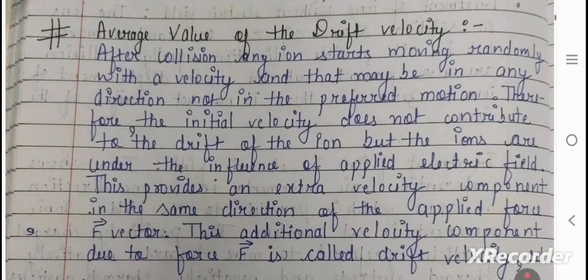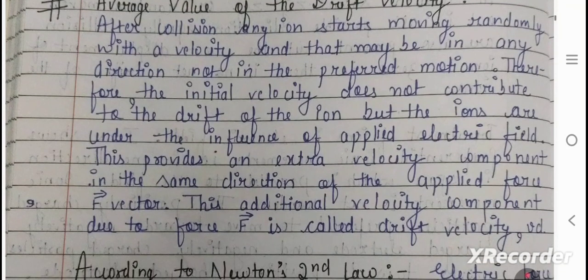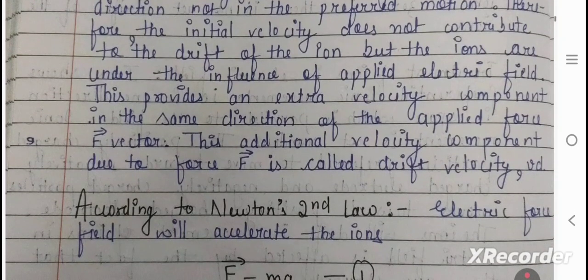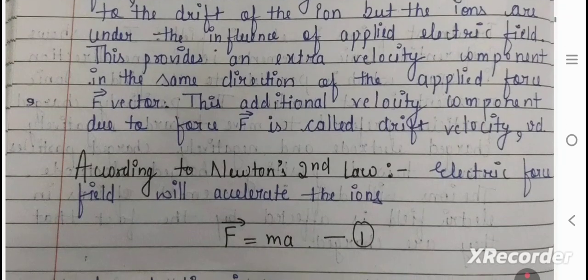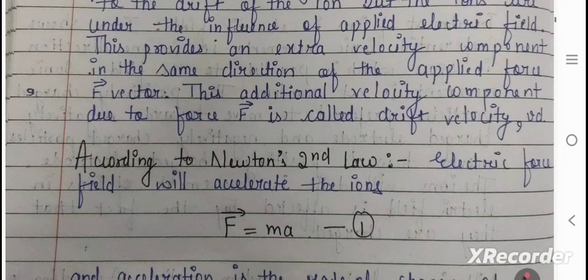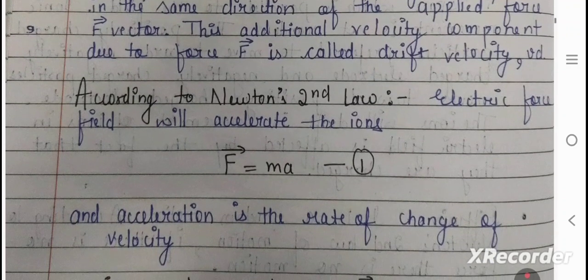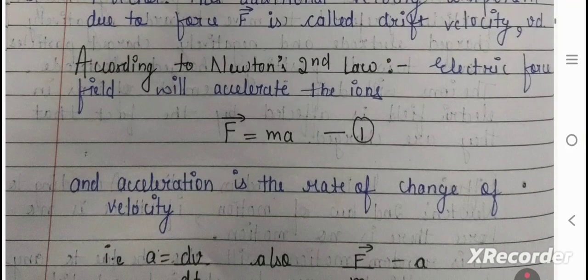Next is average value of the drift velocity. After collision, any ion starts moving randomly with some velocity, and that may be in any direction, not in the preferred motion. Therefore, the initial velocity does not contribute to the drift of the ion, but the ions are under the influence of an applied electric field. This provides an extra velocity component in the same direction as the applied force F vector. This additional velocity component due to the force F vector is called drift velocity Vd.